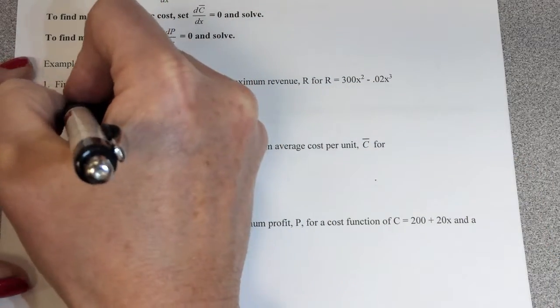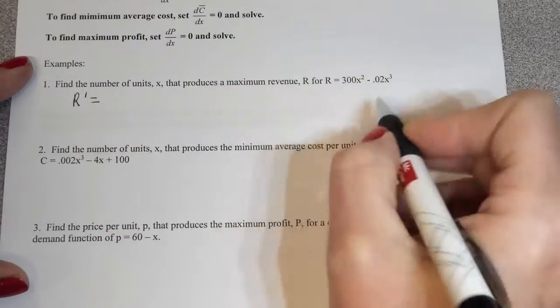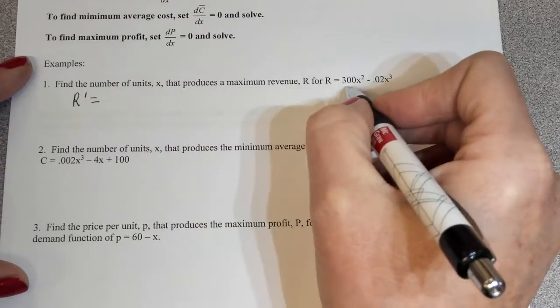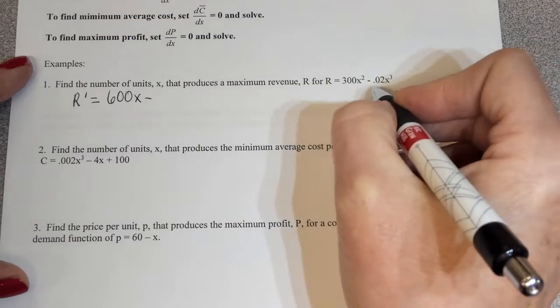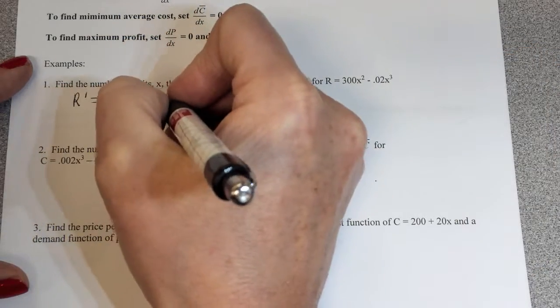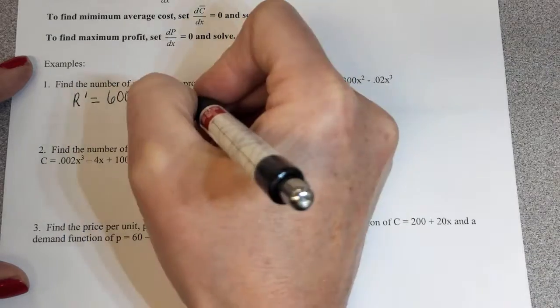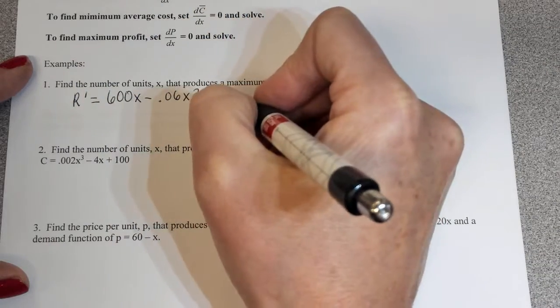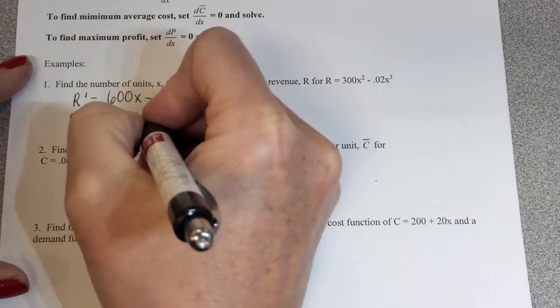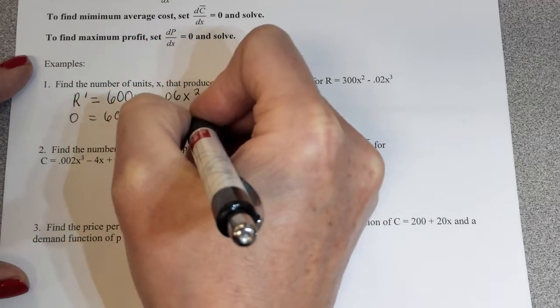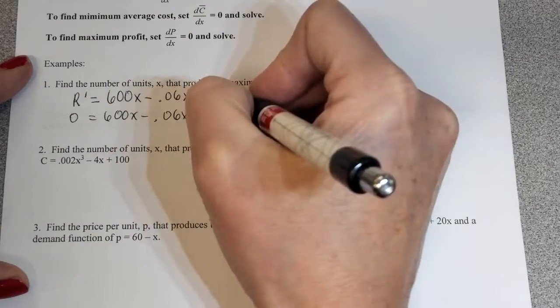So we're just going to take that derivative. We can call it R prime, derivative X, whatever you want to call it. 300 times 2 is 600X minus 0.02 times 3 is 0.06X squared. We set that equal to 0. So setting that equal to 0. Solving that, taking this over to this side.